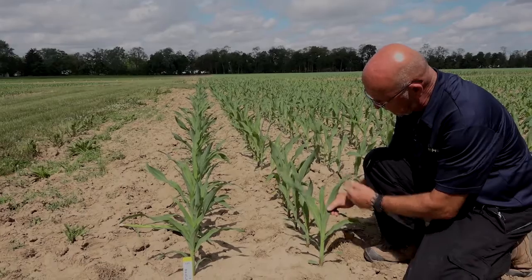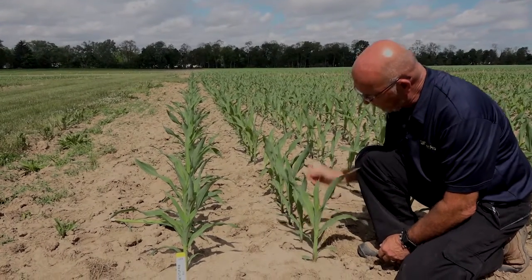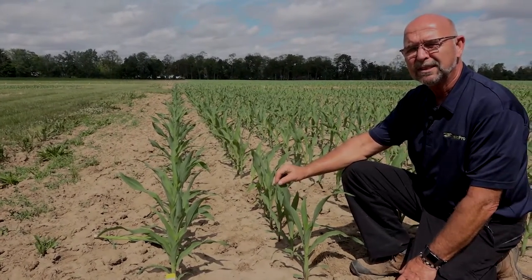So that's officially a V5 plant because we don't count a collar unless it's a collar. 1, 2, 3, 4, 5, V5 plant. This would be one of the early growth stages in which we make the early season application.